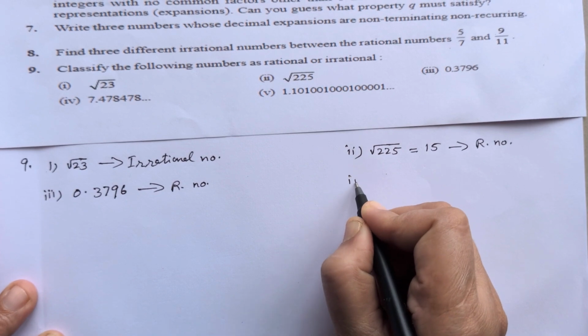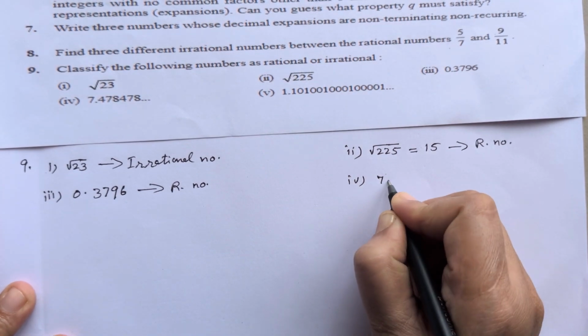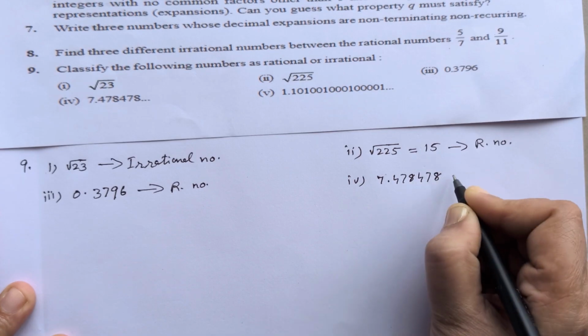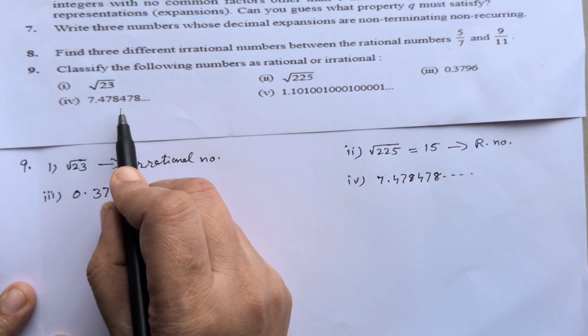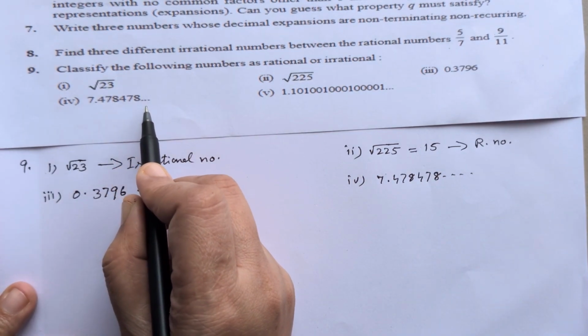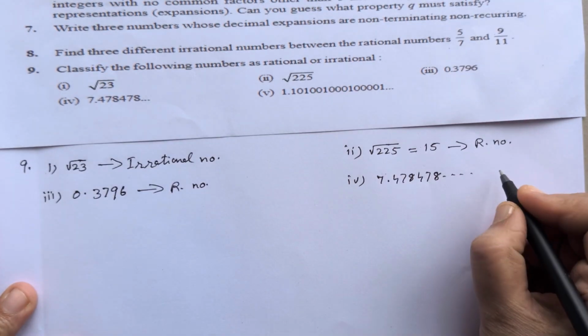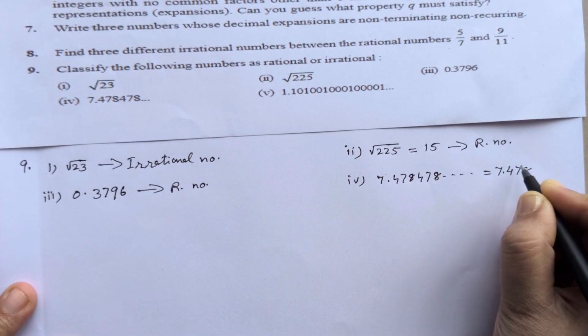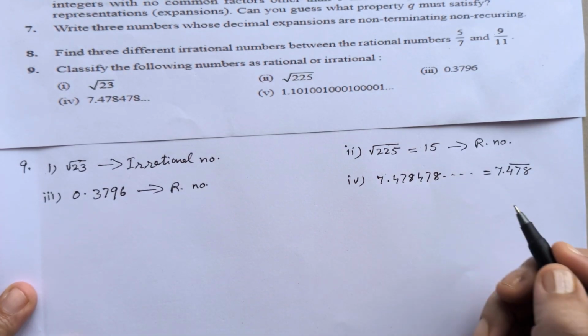Next one, 7.478, 478, etc. 478, 478, etc. This block is repeating. We can write this as 7.478 bar. 478 is repeating.